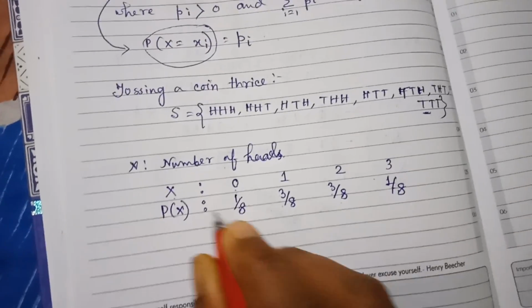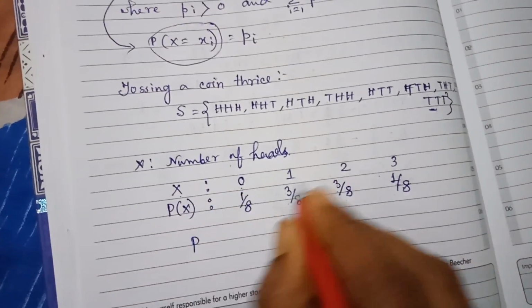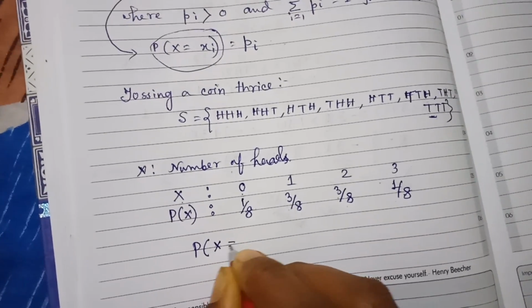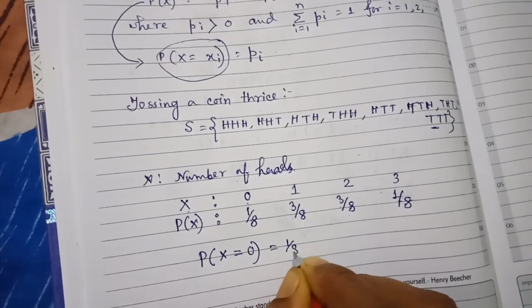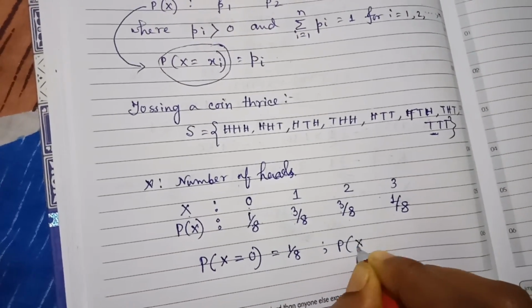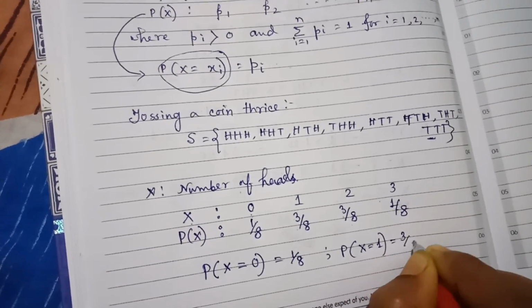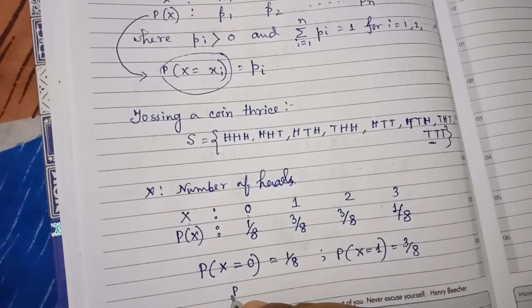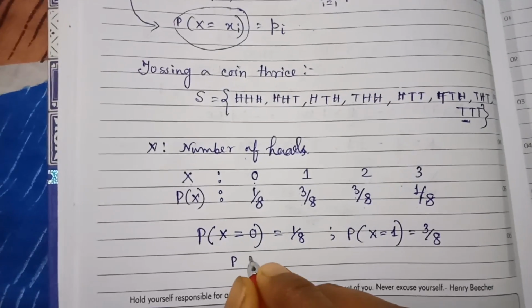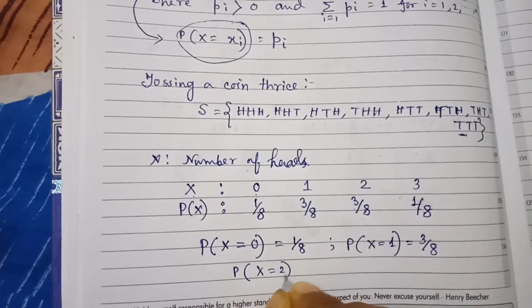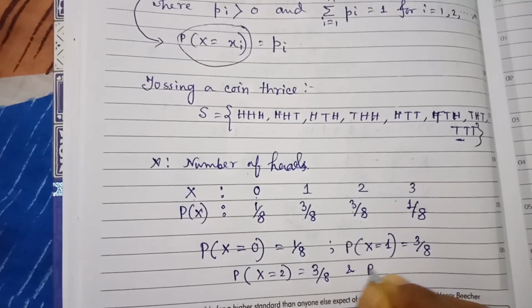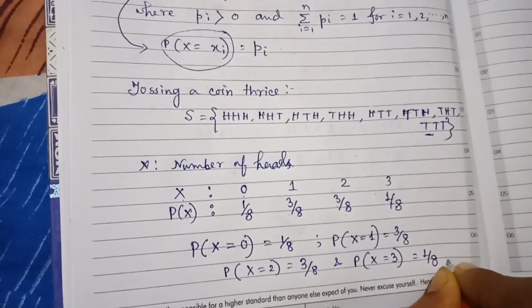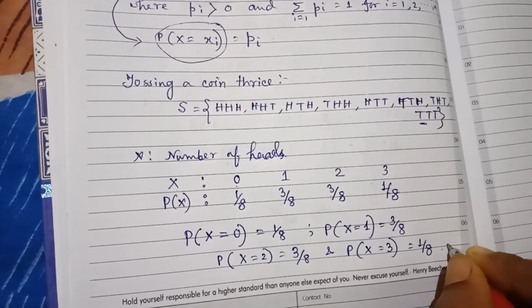Okay. So how will we write it, not in this table form? If we want to write it individually, then we will write P of X equals 0 equals 1 by 8. Similarly, P of X equals 1 equals 3 by 8. Look, this random variable part must be in brackets, don't forget it. P of X equals 2 equals 3 by 8, and P of X equals 3 equals 1 by 8. I hope this is clear up to here.